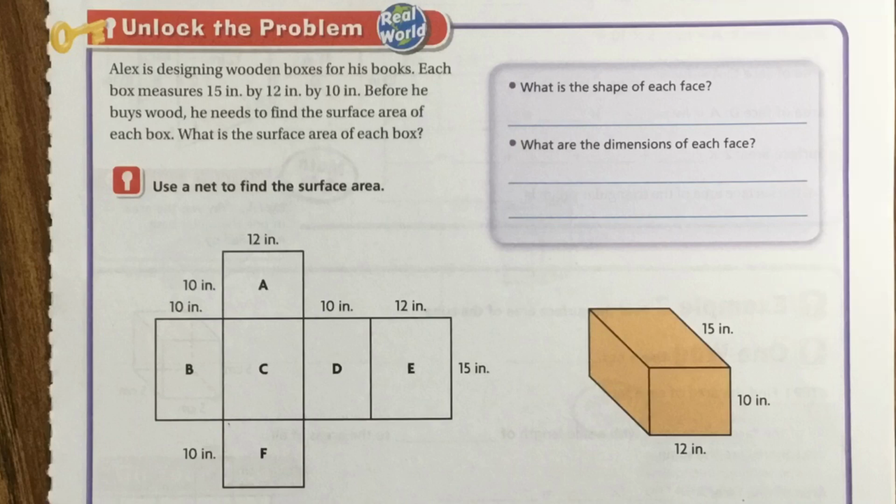So they took this and they put it into a net for me, which is 2D flat, right? So then I can find the area of each part. So this one's easy. I'm going to do 10 by 12. What's 10 times 12? 120.